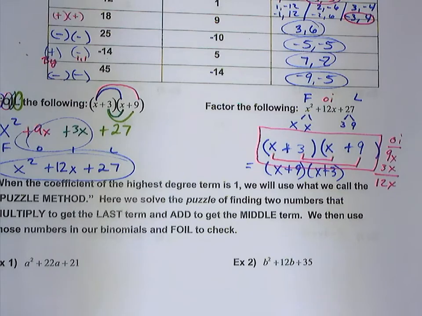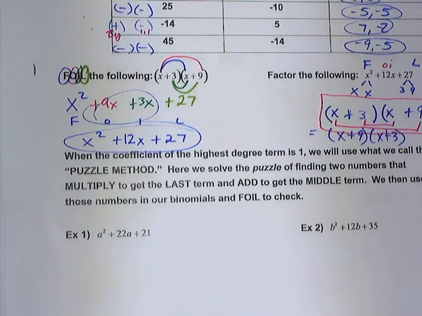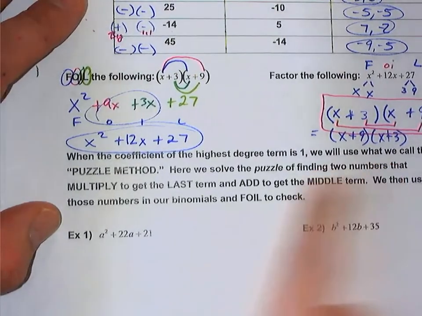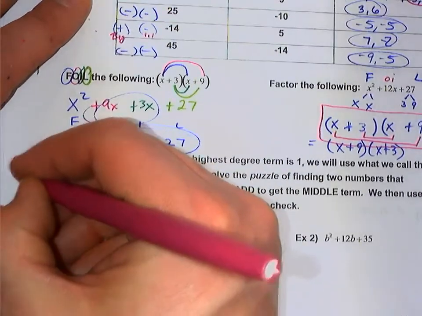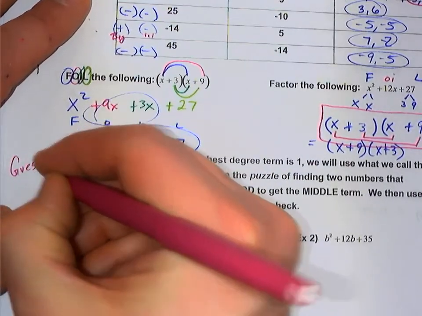Okay? Any questions with that factor? We do factors of the outside that add up to the inside. All right? So, when the coefficient of the highest degree term is 1, we will use what we call the puzzle method. Okay? I call it guess and check.